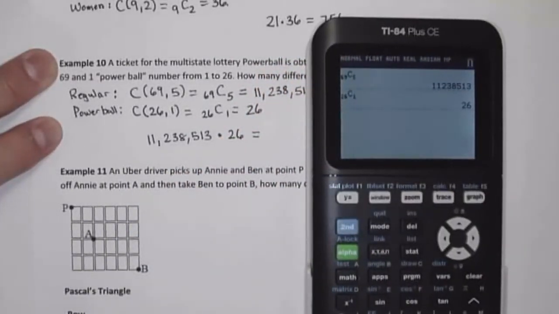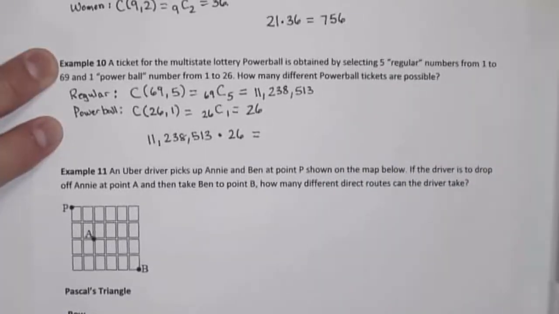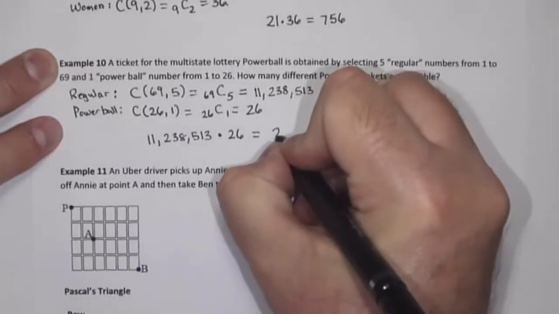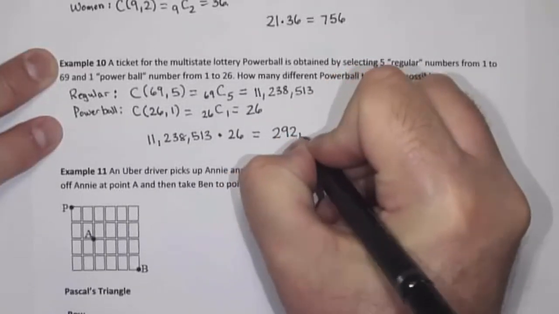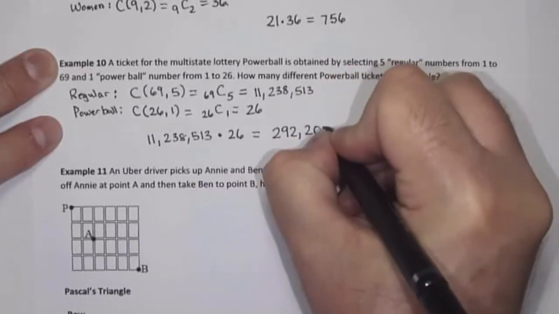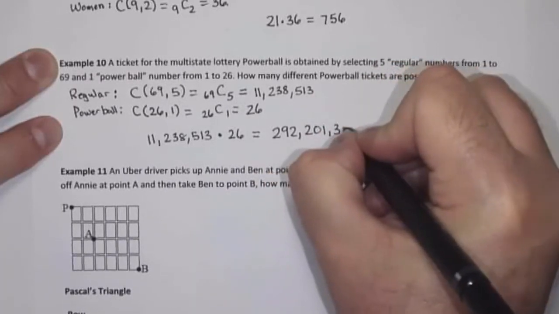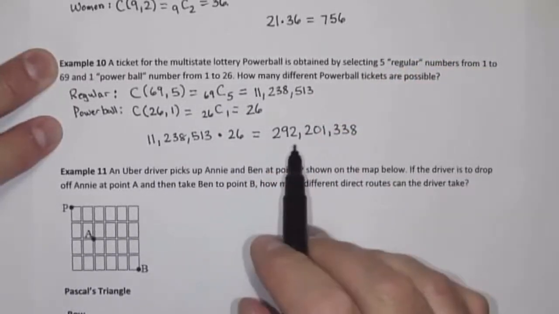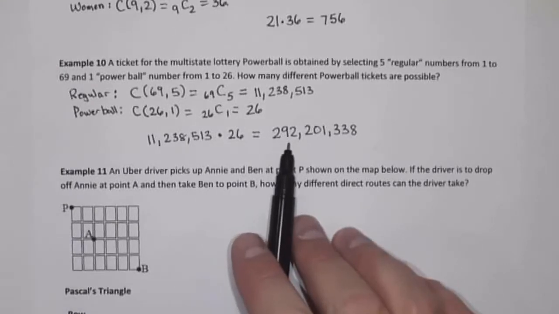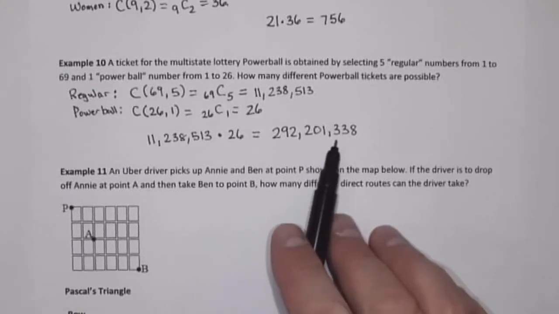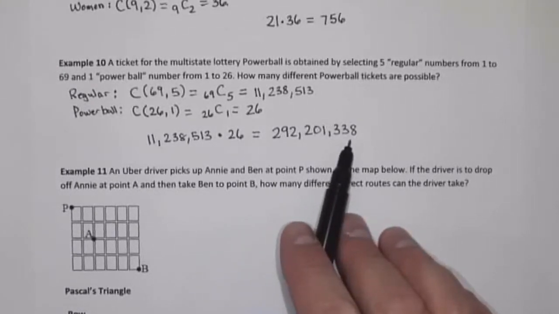So if we do that, 11,238,513 times 26, that gives us 292,201,338. So there are 292,201,338 different Powerball tickets that are possible.